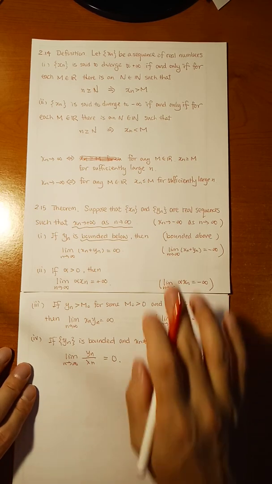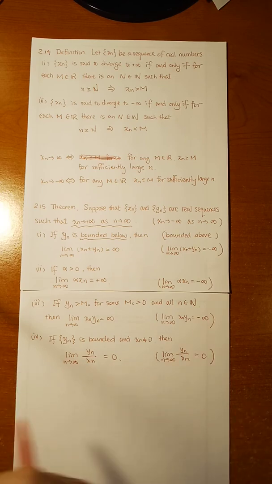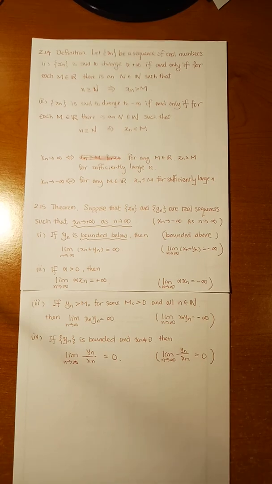It doesn't matter whether xn approaches positive infinity or negative infinity. If you place it in the denominator and the numerator is a bounded sequence, then this quotient is always 0.